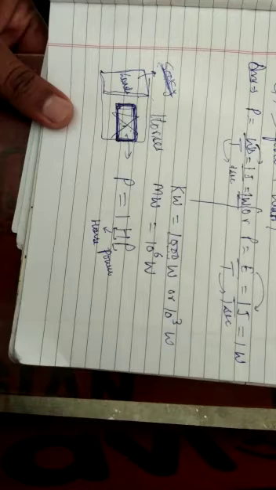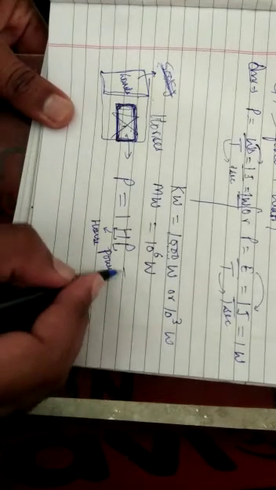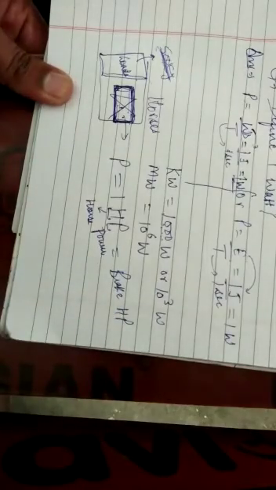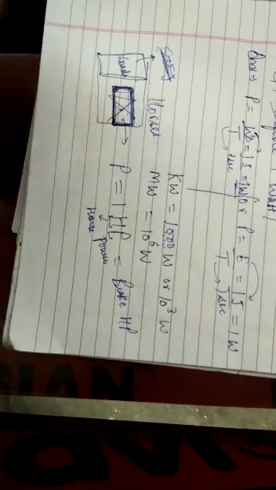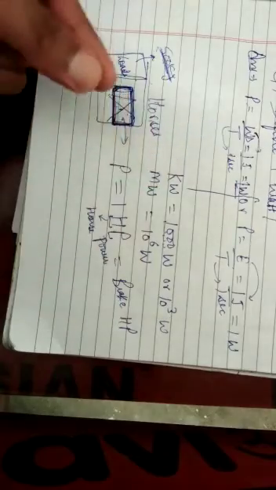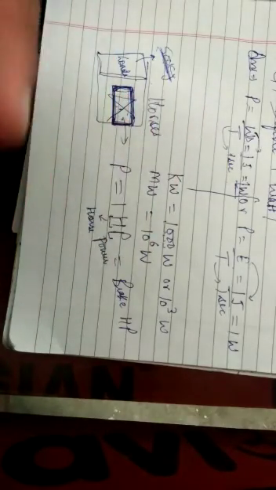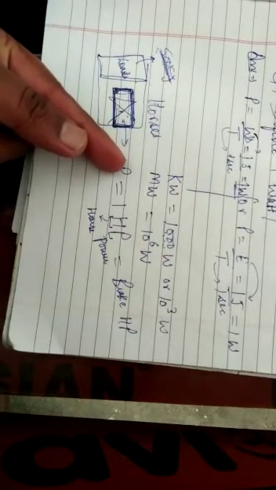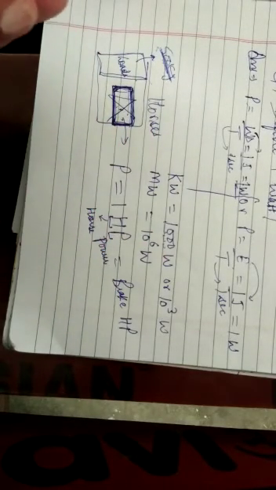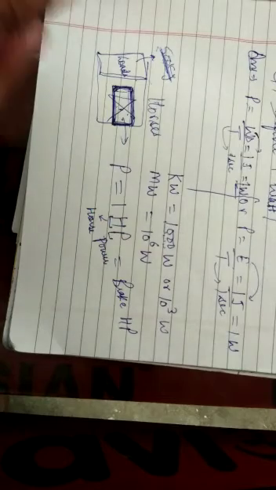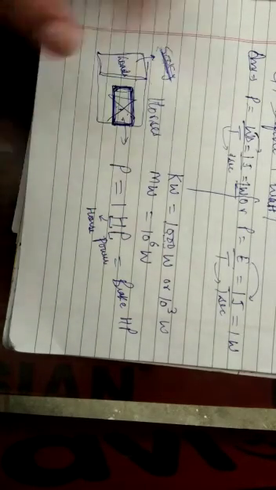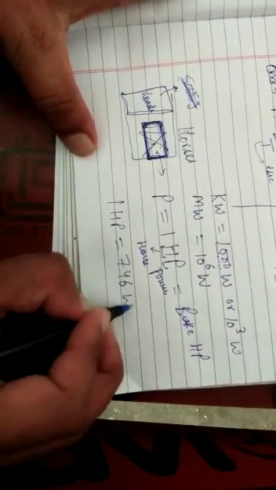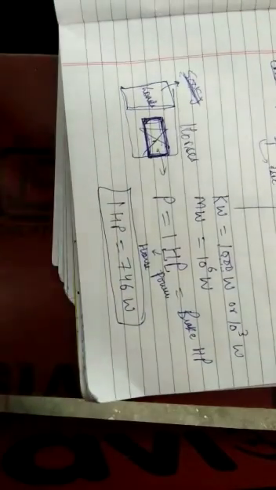So this is what we are using nowadays. Actually, nowadays the latest is brake horsepower, BHP. If a tractor or a car has power equal to 2 horses or 3 horses, accordingly you define the tractor as having 2 horsepower or 3 horsepower. So these are the latest units in the case of power. And for your information, 1 horsepower is equal to 746 watt. Thank you.